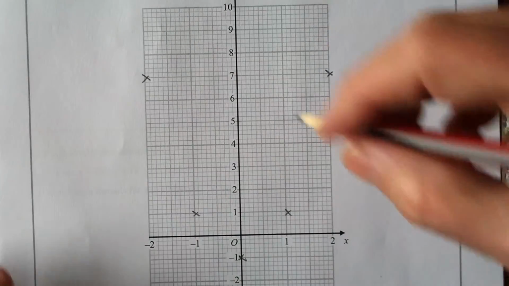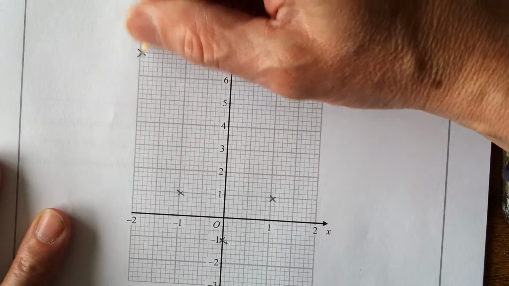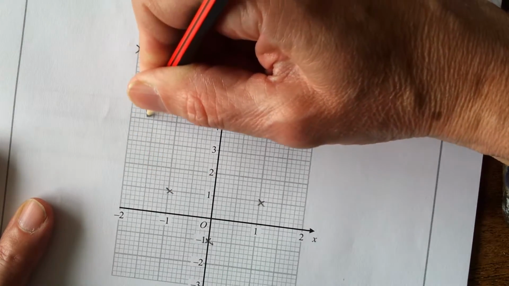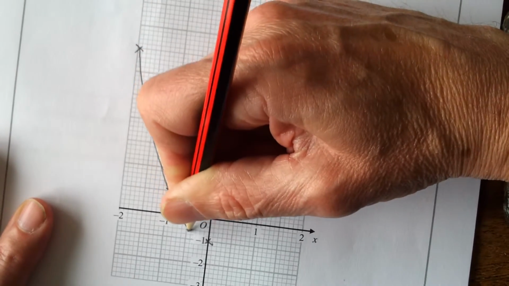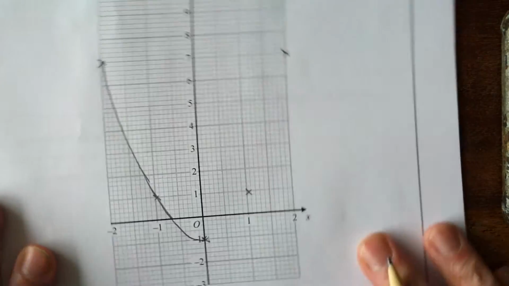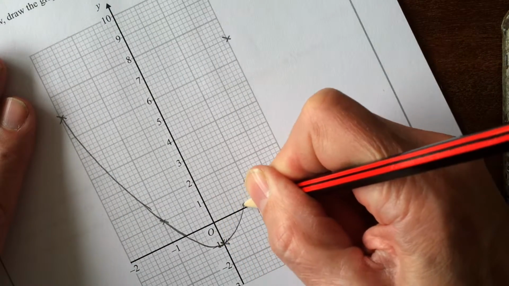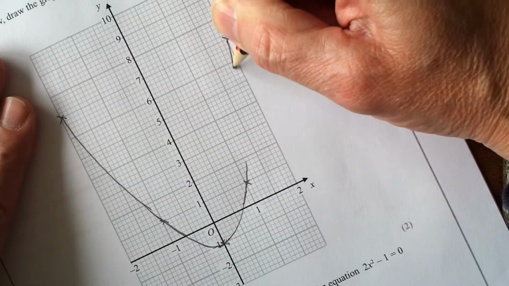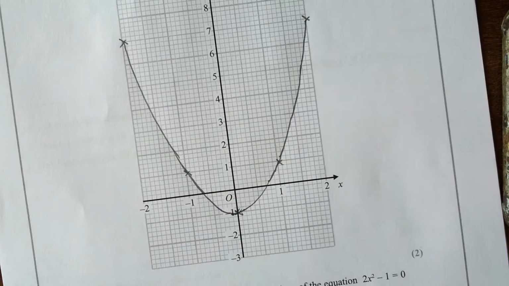So let's just draw this in. It's always easy to draw it in when your hand's inside the curve. It's quite awkward while the camera's on, but I'll have a go. And remember at the bottom it's not a point, it goes rounded. I'll turn this round. There. And through the points like that. And that looks fine.